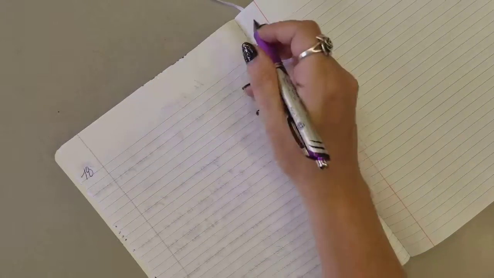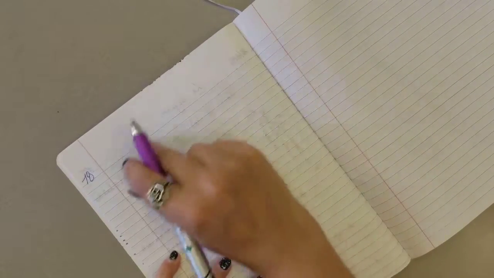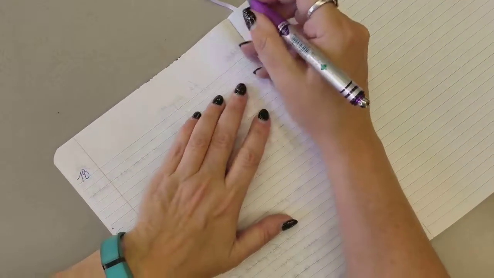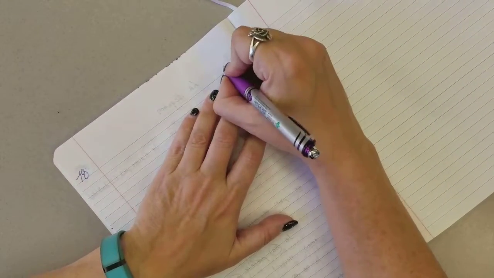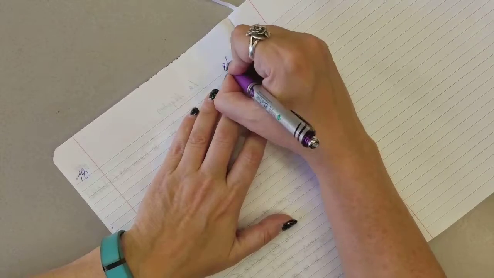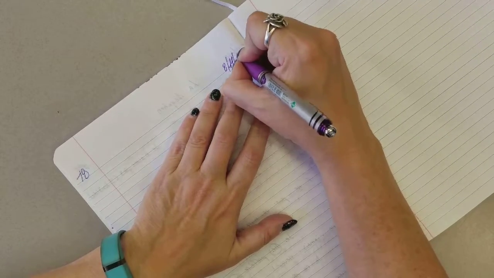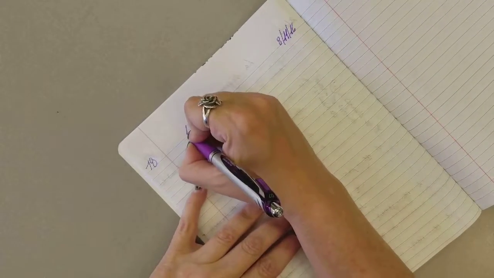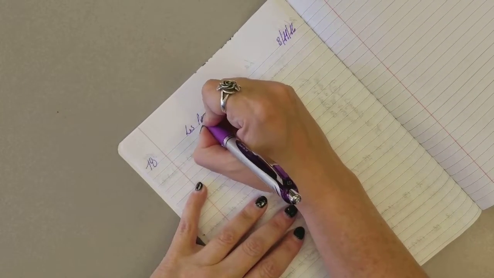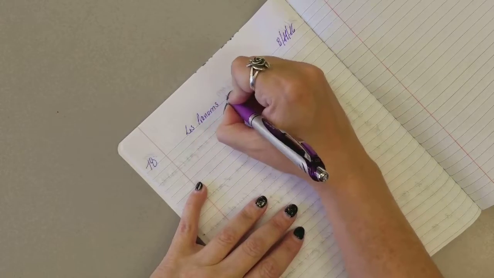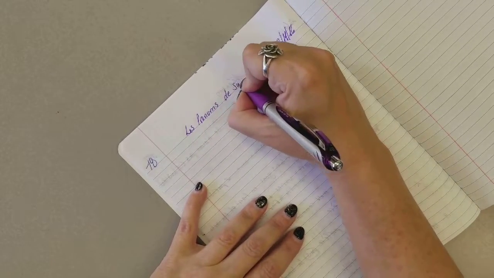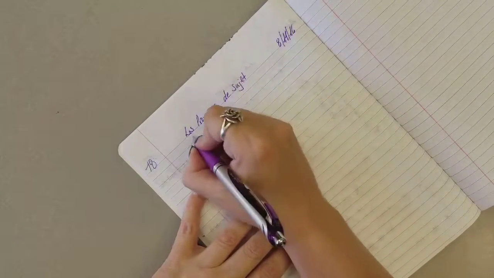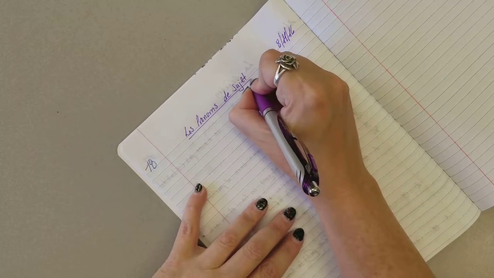Et comme toujours, on va ajouter la date. So the first thing we're going to do, of course, is to add the date. Add the correct date for you. Pour moi, c'est le 8 novembre 2016. Et le titre, the title is Les pronoms de sujet. Subject pronouns.